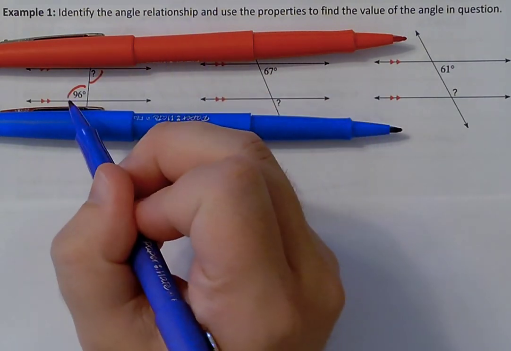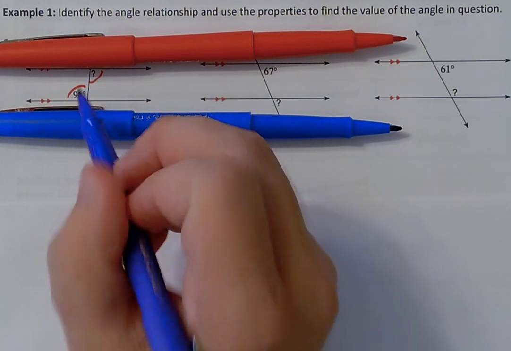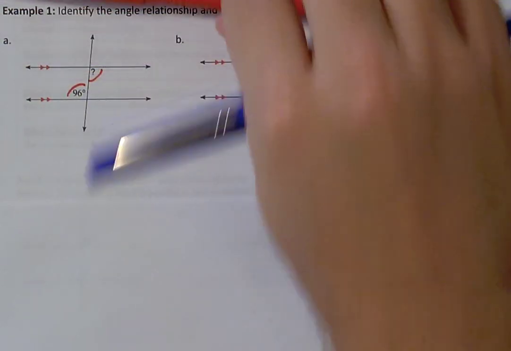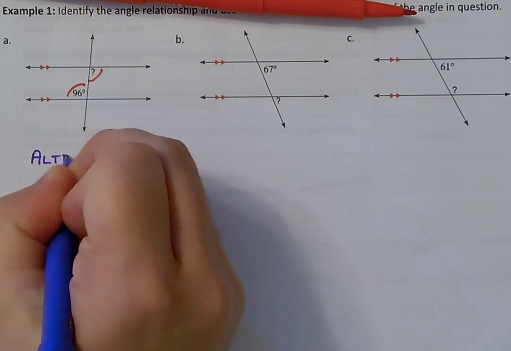Well, angle 96 degrees and the question mark are on opposite sides of the transversal. So that means we are dealing with alternate interior angles.